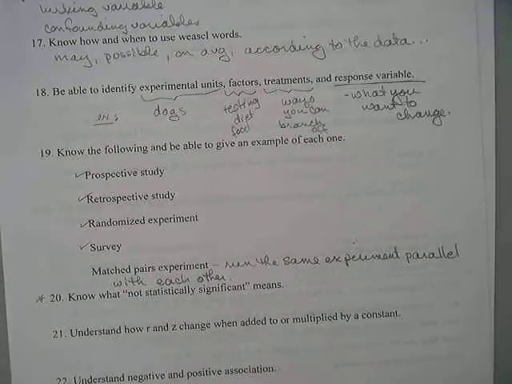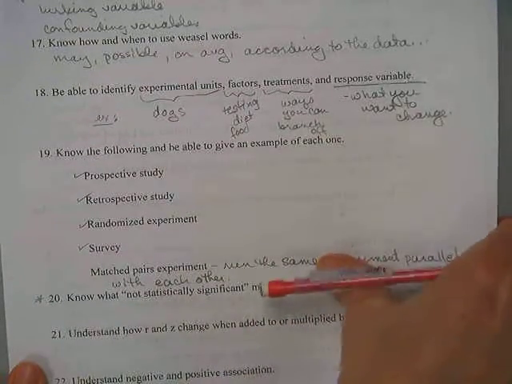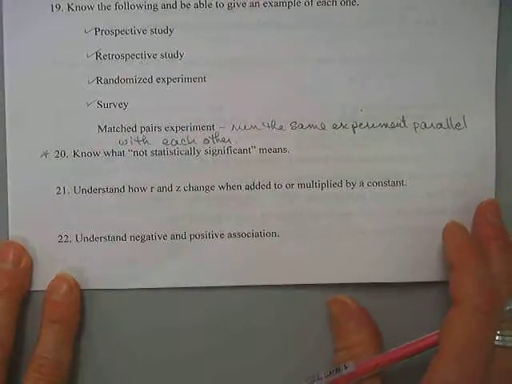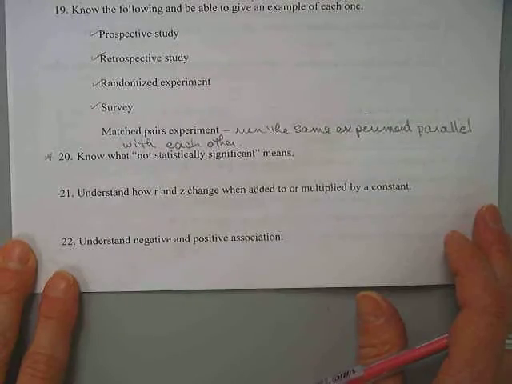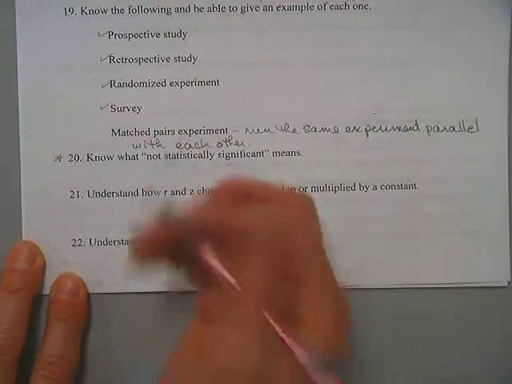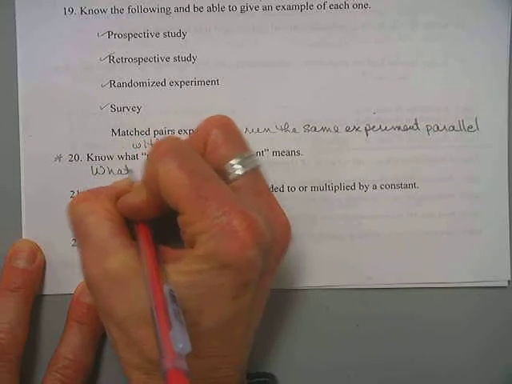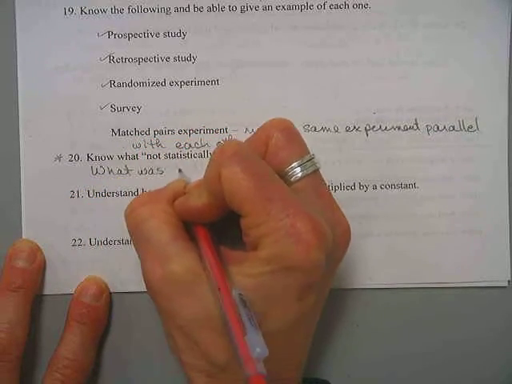Parallel with each other. Okay? So two things side by side. What's that first word there? Run the same experiment, yes.